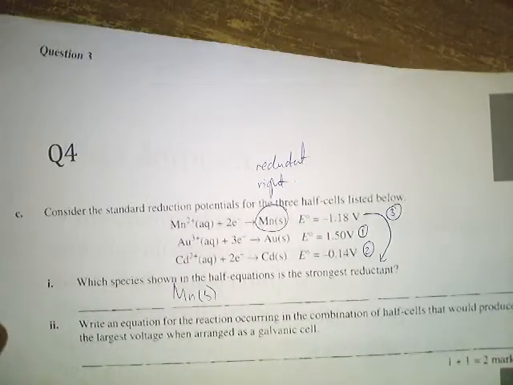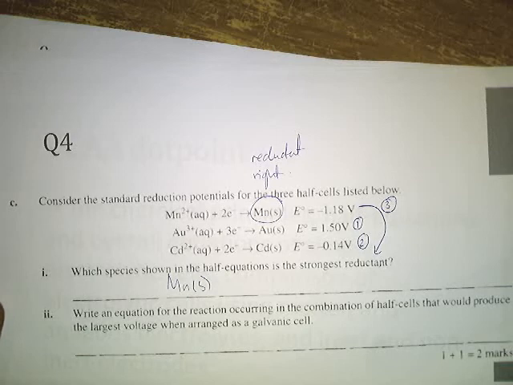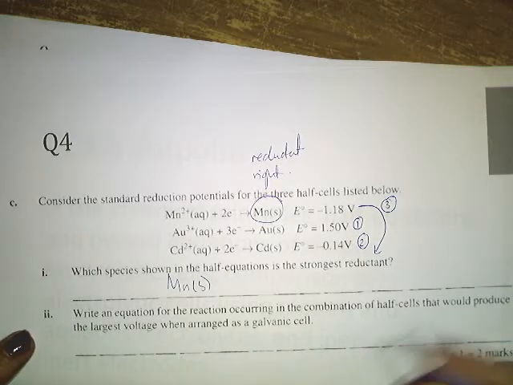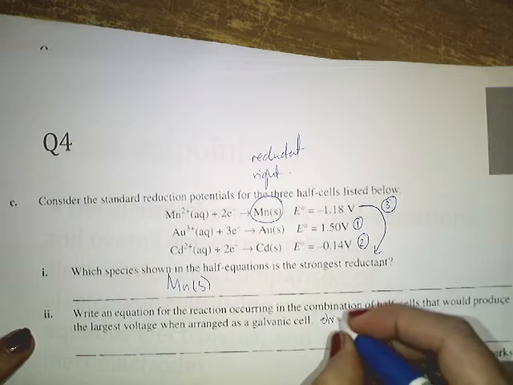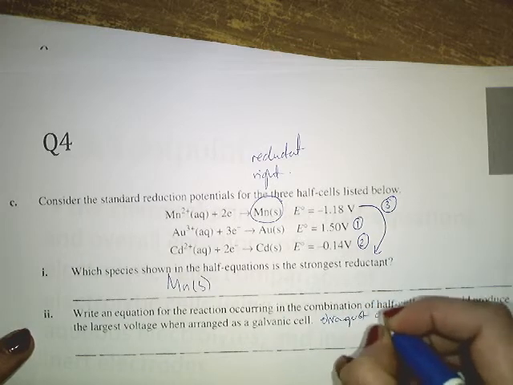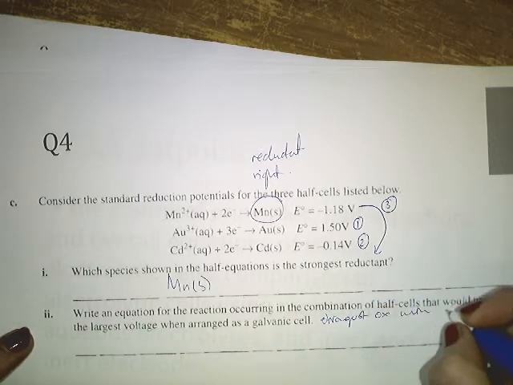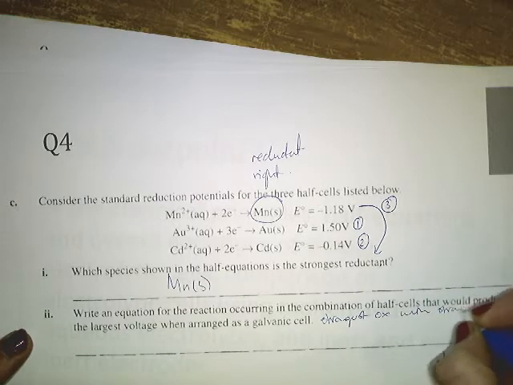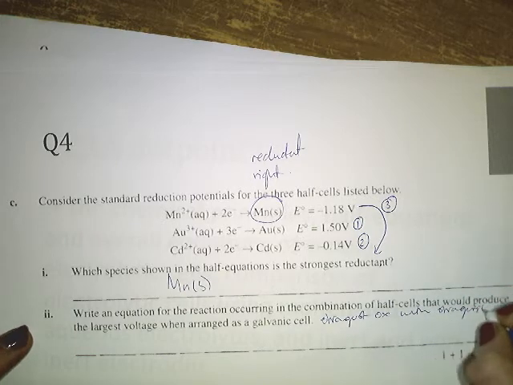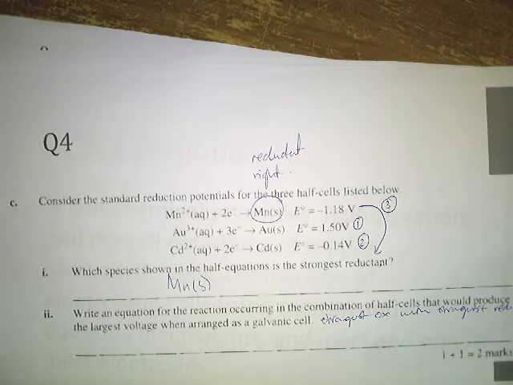Okay. Now write an equation for the reaction occurring in the combination that would produce the largest voltage. So largest voltage is strongest oxidant with strongest reductant.